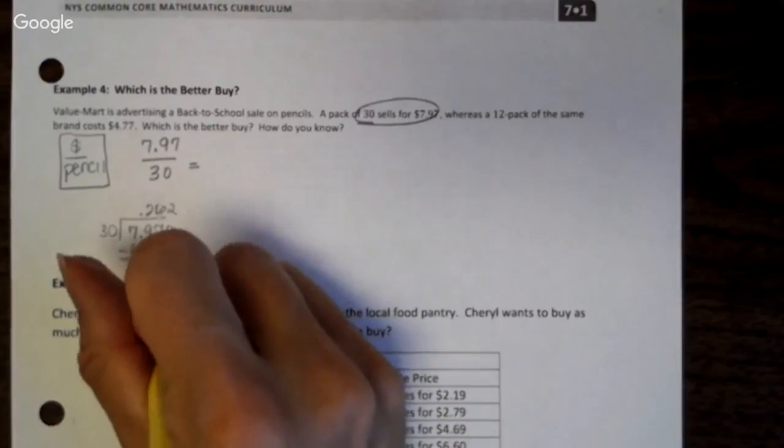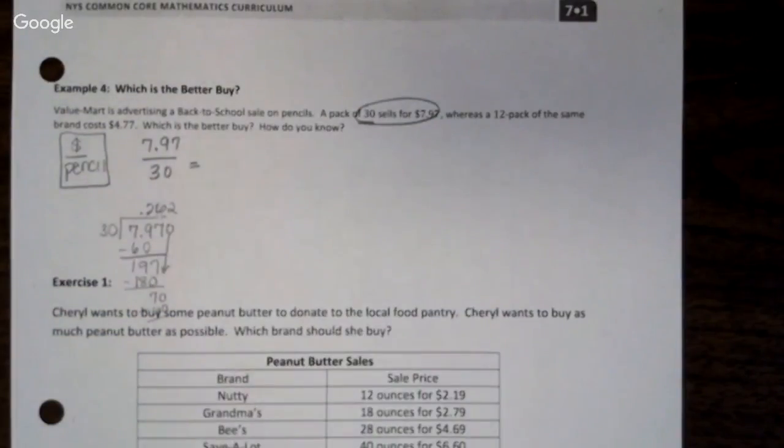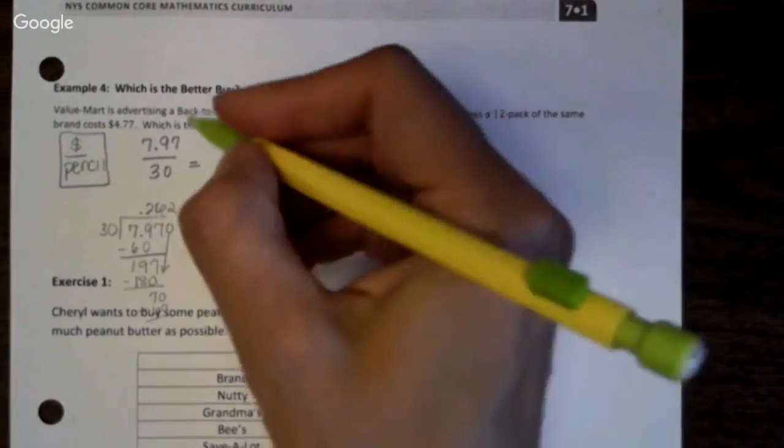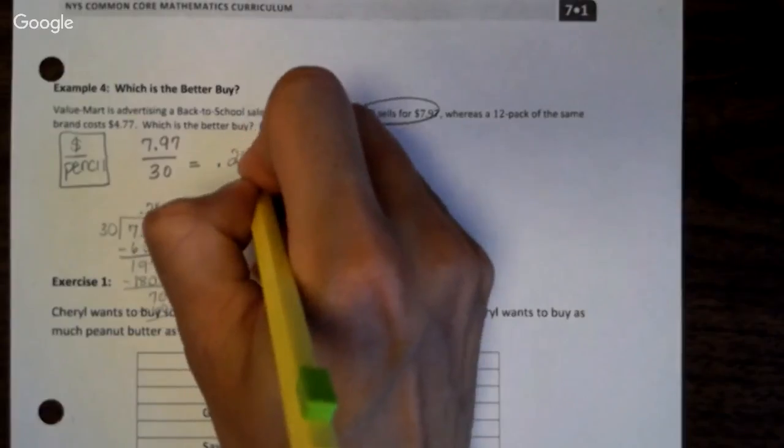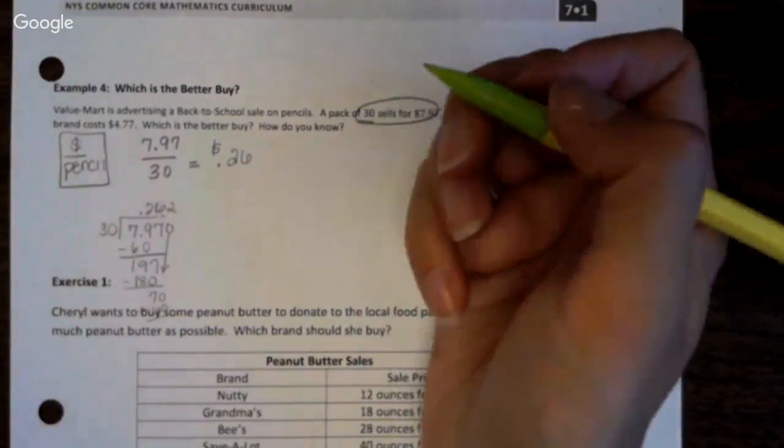And that would be 60. And we can stop there because we're talking about money. So we only need 2 decimal places, so we can stop after that first one. All right, so this would give us 26 cents if you take a look at the 2.